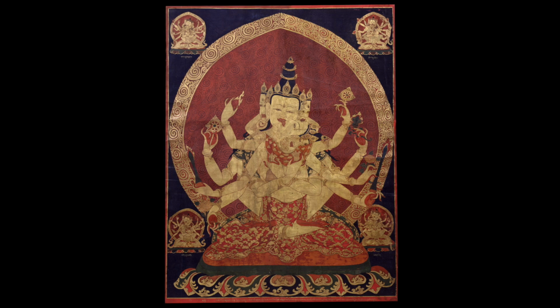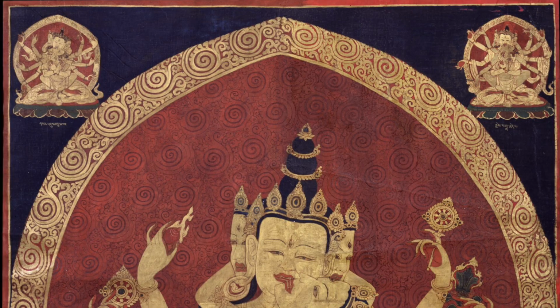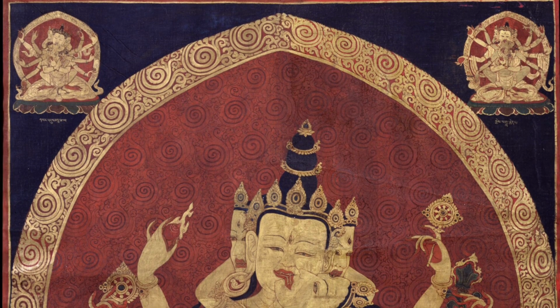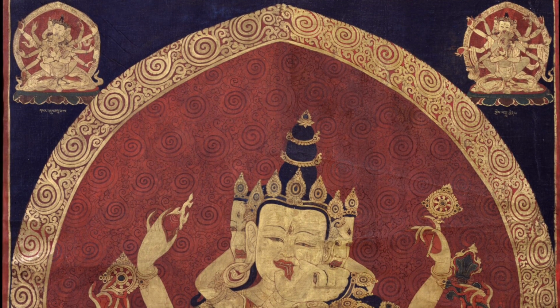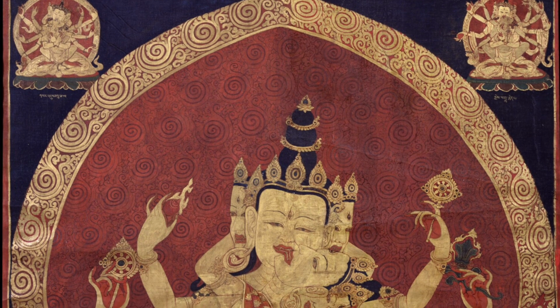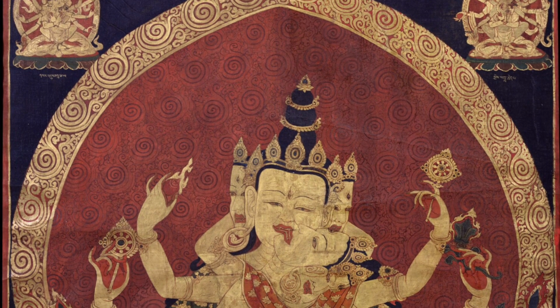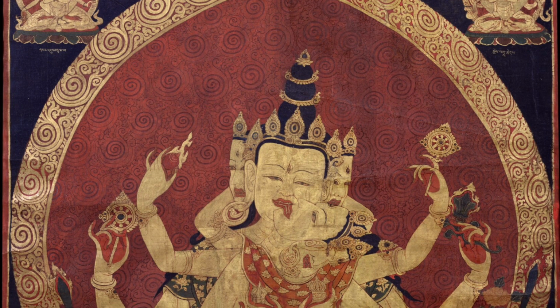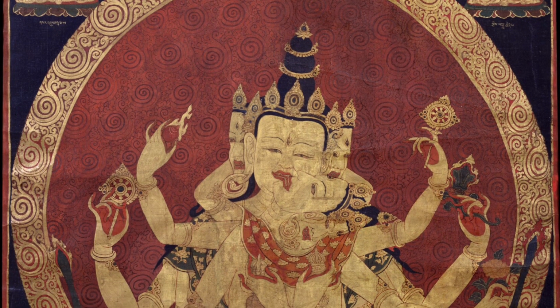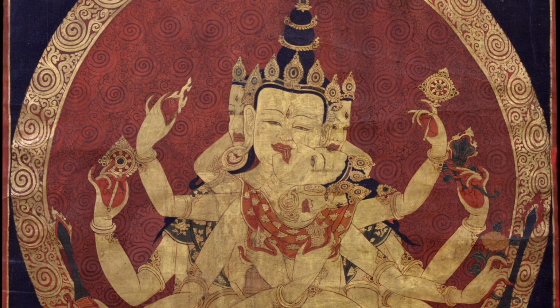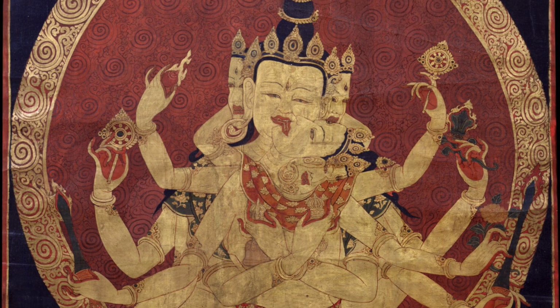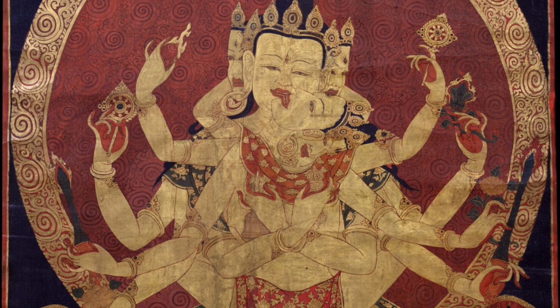Then we have a set of paintings that were done, I think circa 1602, 1603, and this was done for the Ngor Monastery, for the funerary ceremonies for a lama named Jampa Kunga Tashi, who was of the Sharchen Ludingpa family.